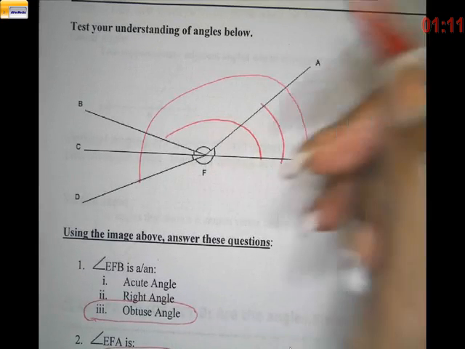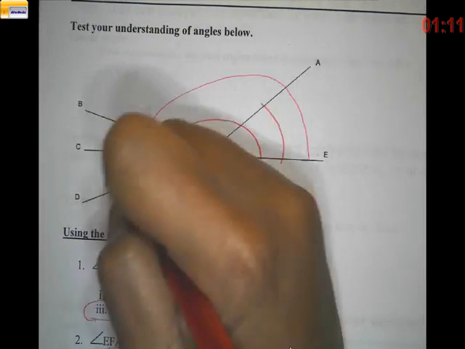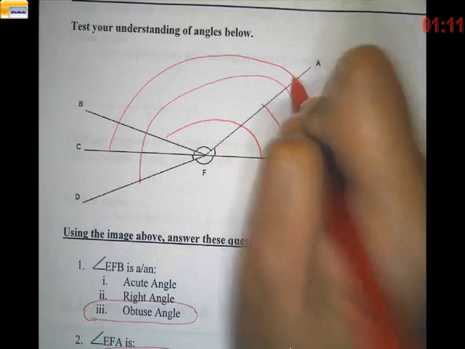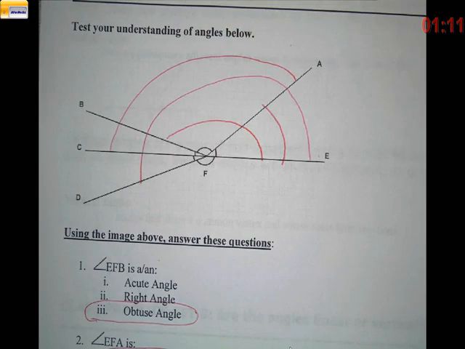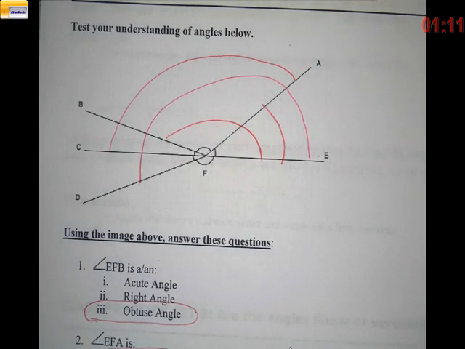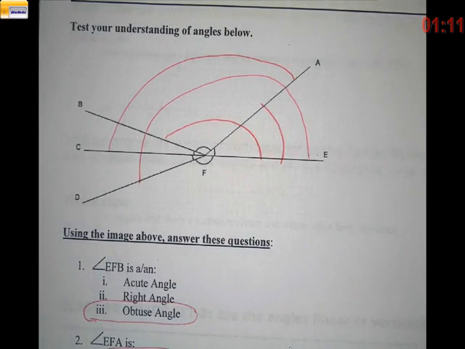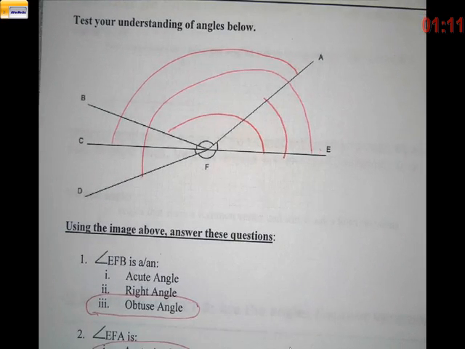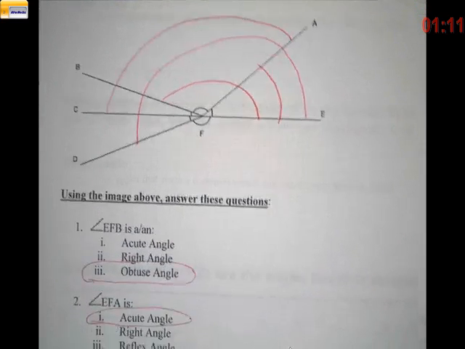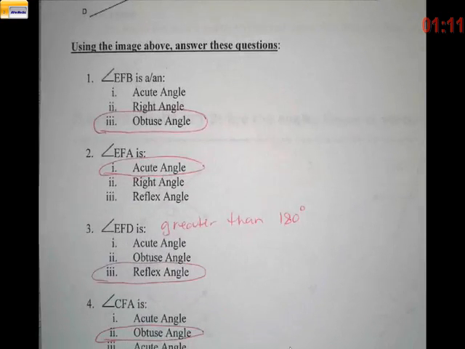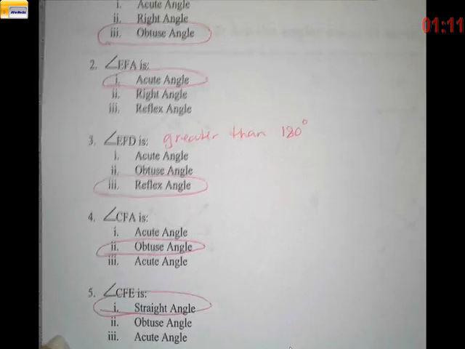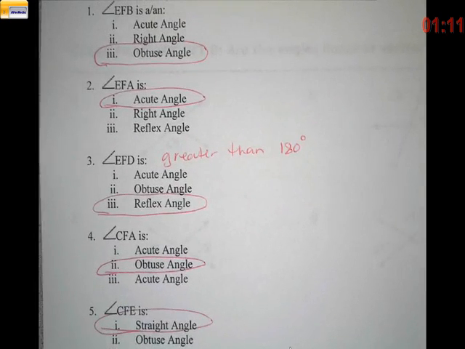CFA, which is right here. Yeah, that looks obtuse to me. That's number 4. Number 4 is obtuse. And then number 5, CFE. CFE is definitely straight. It's a line. Straight line. So those are the answers to page 7.